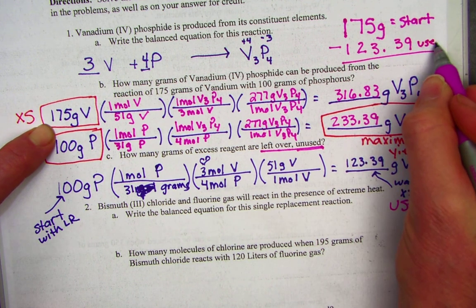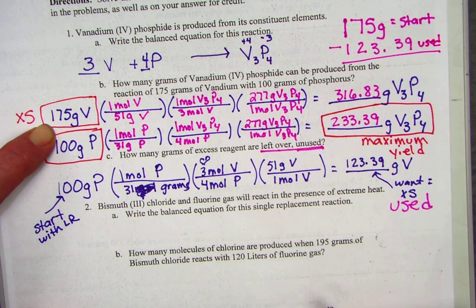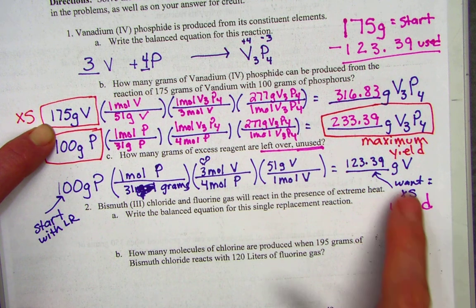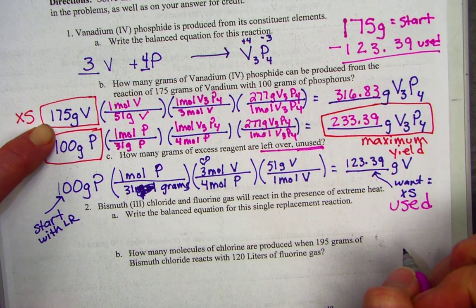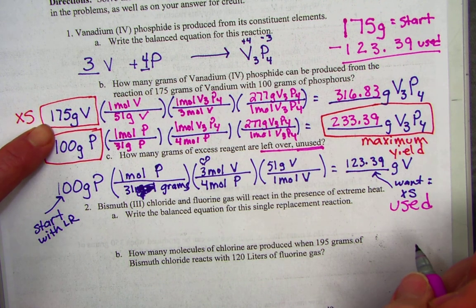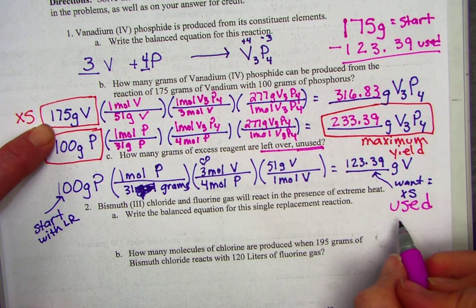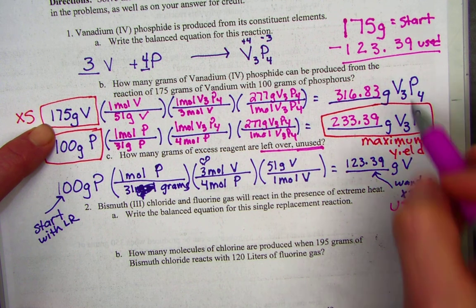If I started with 175 and used 123.39, I am going to subtract 175 minus 123.39, our answer to the stoichiometry problem. And that difference will tell us the mass of the excess reagent left over, wasted, unused, sitting in the beaker at the bottom.